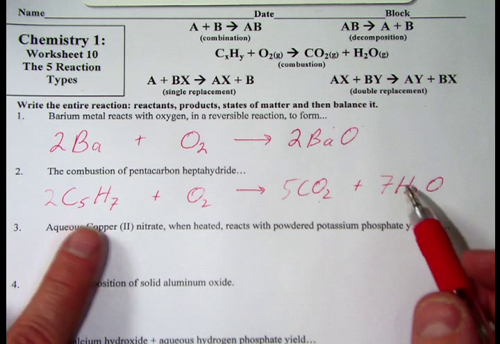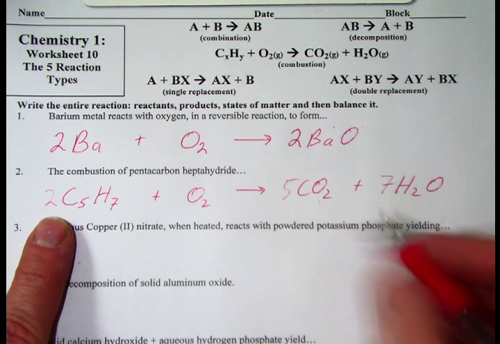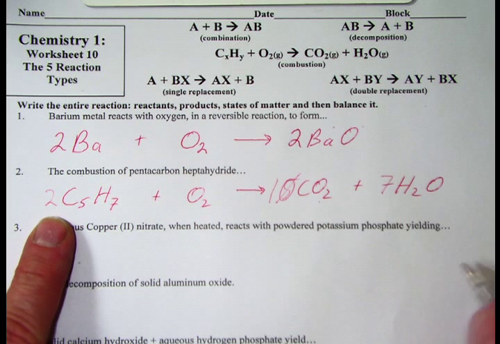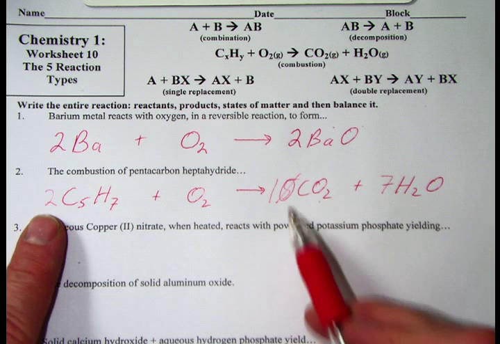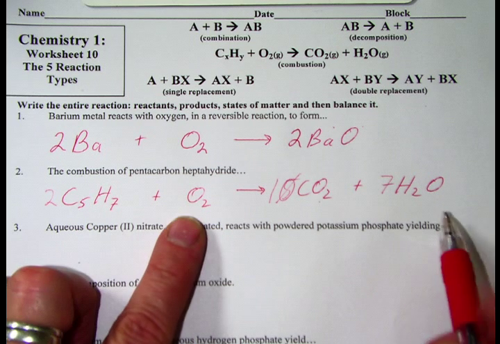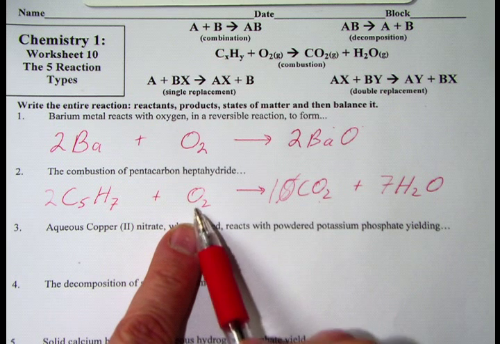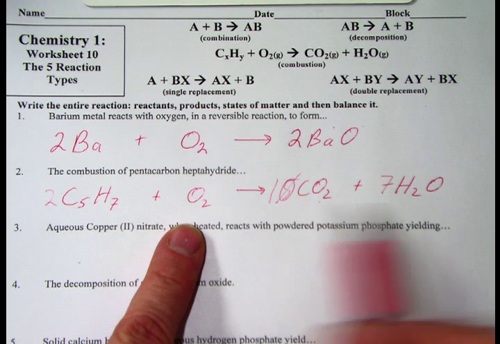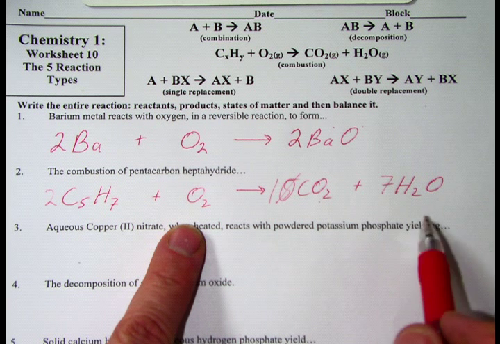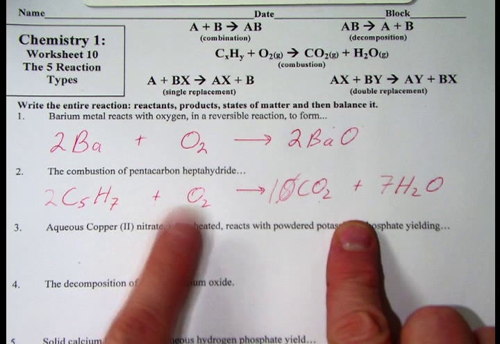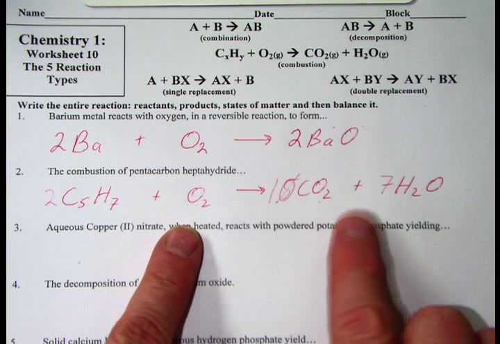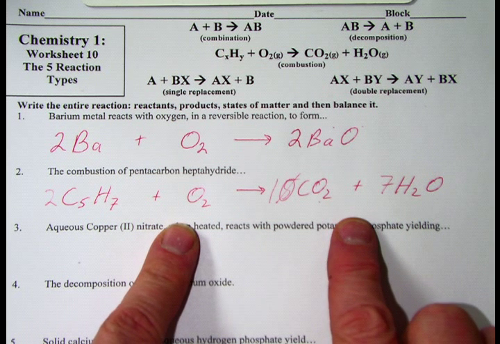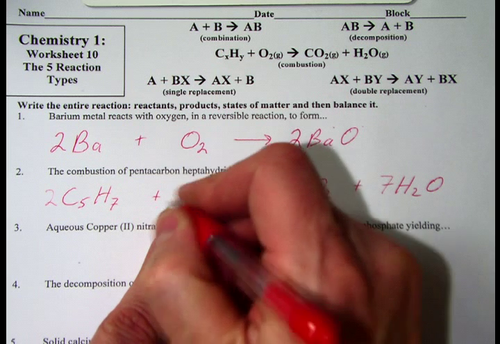Okay, but that kind of messes up my carbon. I now have 10 on the left, so I'll have to come back and fix that and make it 10 on the right. Okay, so now my carbons are done and my hydrogens are done. I'll move on to the oxygens. I only have 2 on the left, but on the right I have 20 here in this compound and another 7 in this compound. So a total of 27 on the right, but only 2 on the left. Another odd and even thing. So the least common multiple between 27 and 2 is 54.